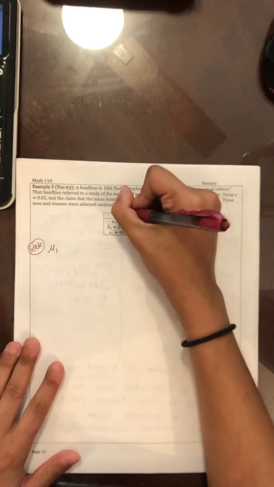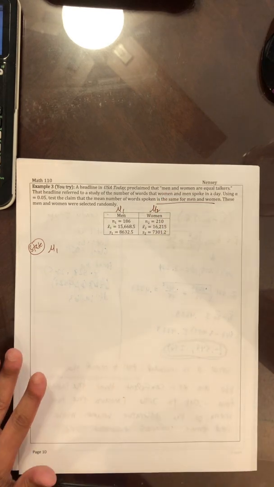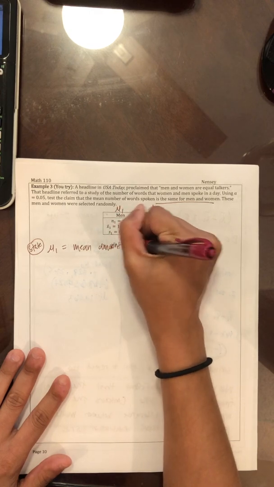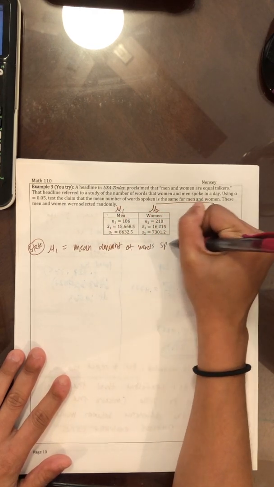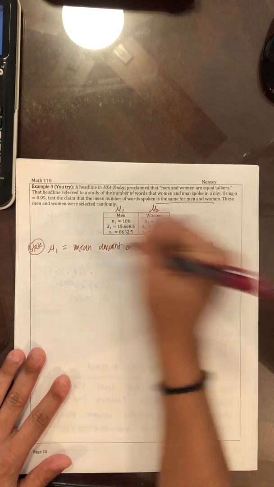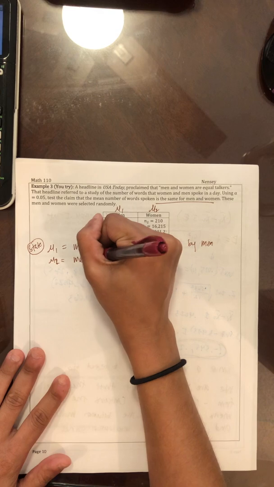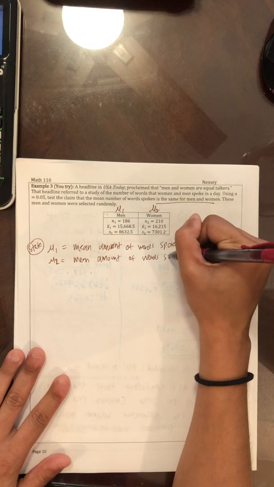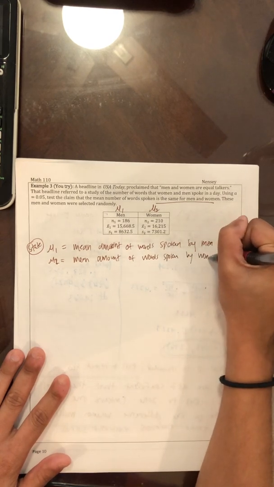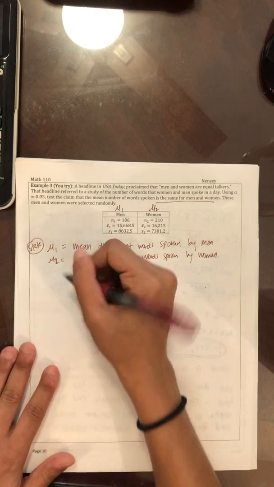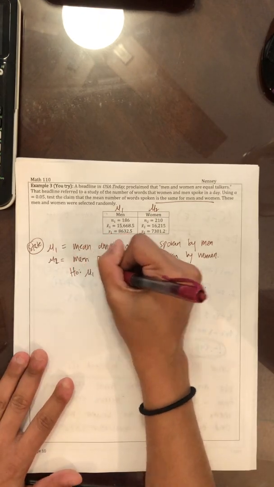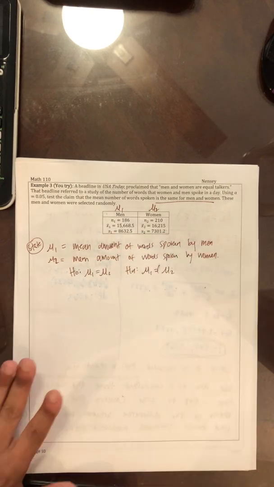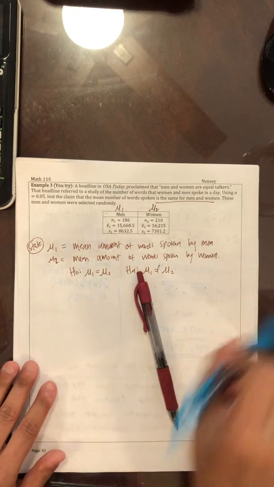So what is mu1? Well, since this is already kind of labeled, I'm going to assume that goes with this. So I'm going to write mean amount of words spoken by men. And mu2 is going to be mean amount of words spoken by women. Okay. What's my Ho? My Ho is mu1 is always equal to mu2. And what's my Ha? Well, they're saying that they speak the same, so we're going to say that they're not. So remember, this is a two-tailed test. Okay, so let's go ahead and plan it out.